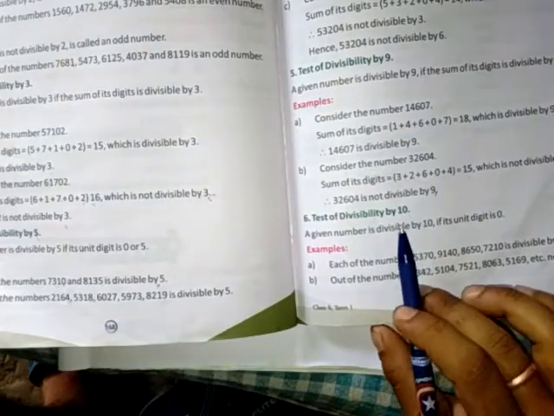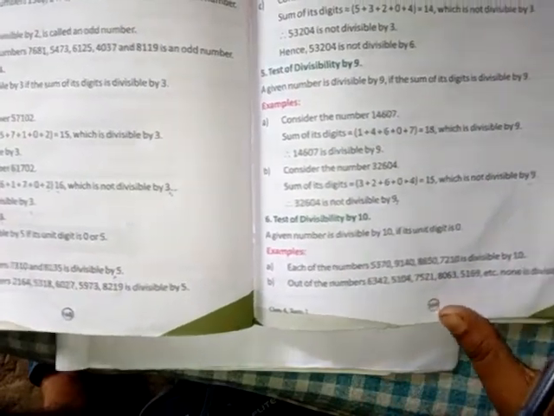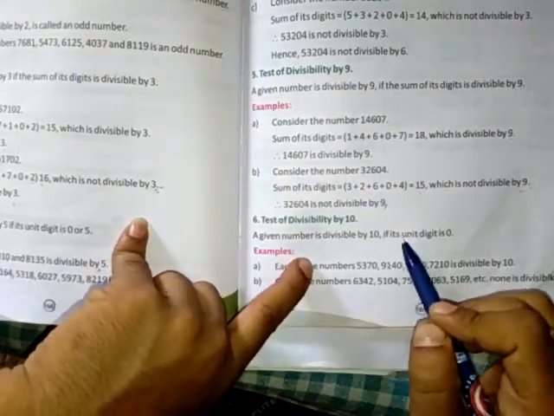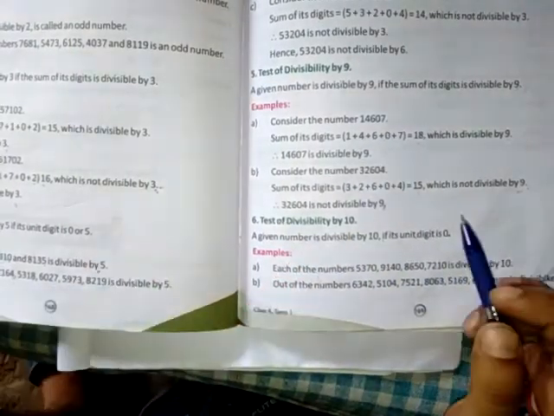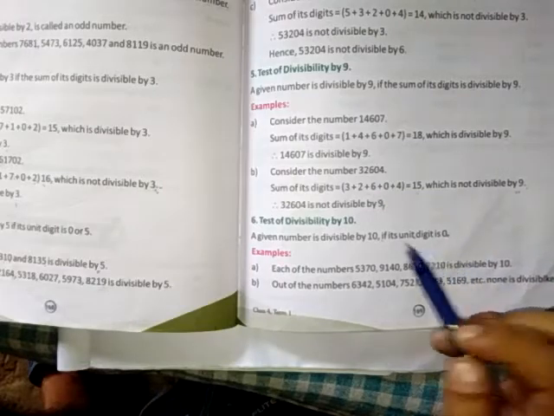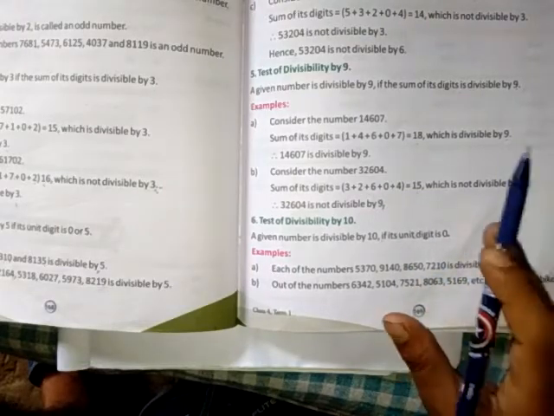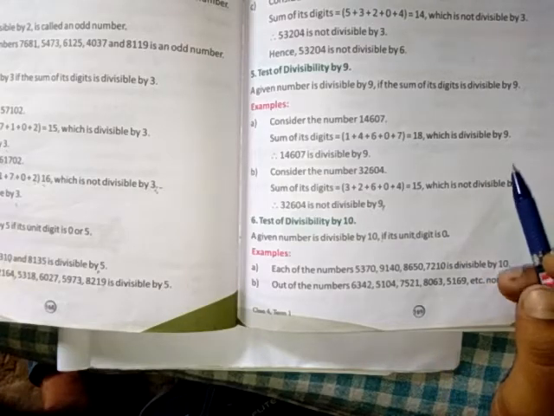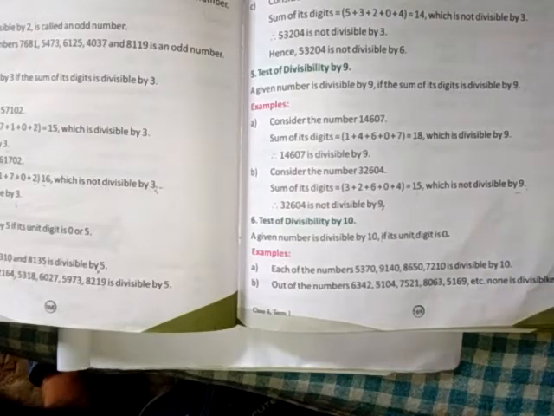The test of divisibility by 10 is very simple. A given number is divisible by 10 if its unit place is 0. A number is divisible by 10 only when the unit place is 0.